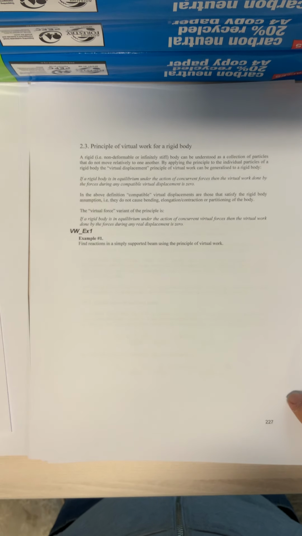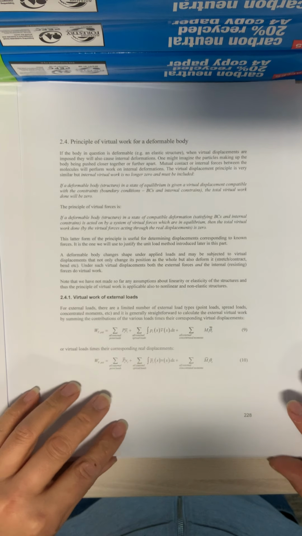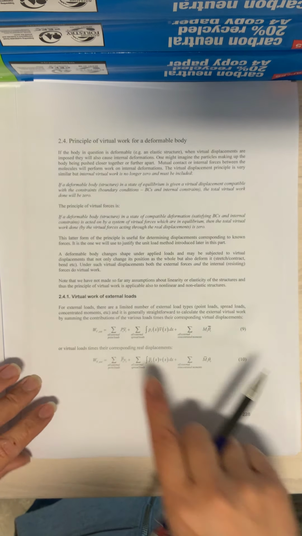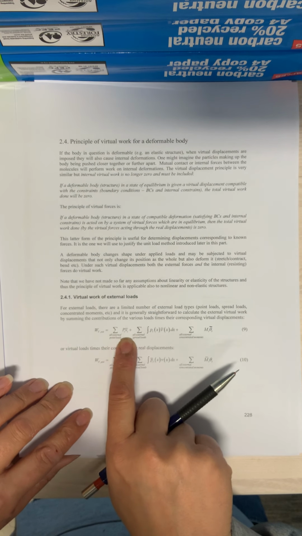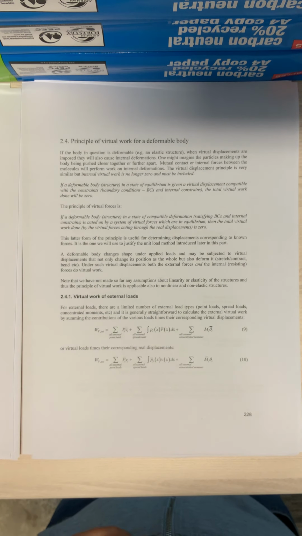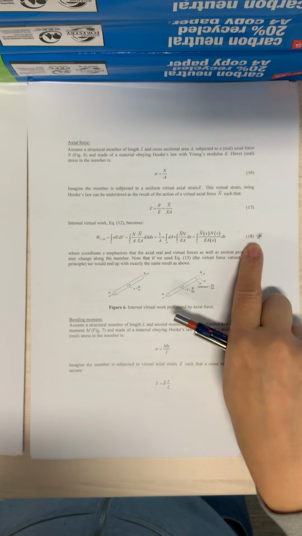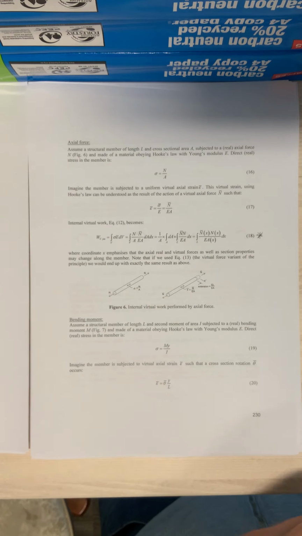Equation 9 would be the external virtual work, which is the sum of the forces against the virtual displacements. And equation 18, particularly for a truss system, is shown there.